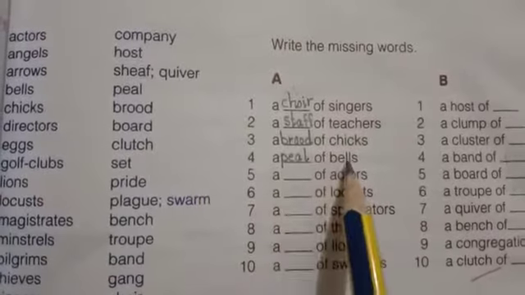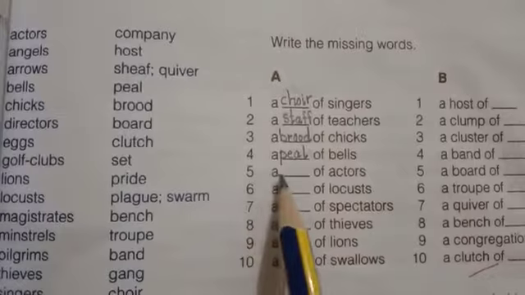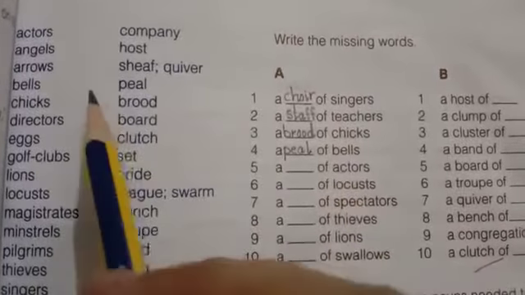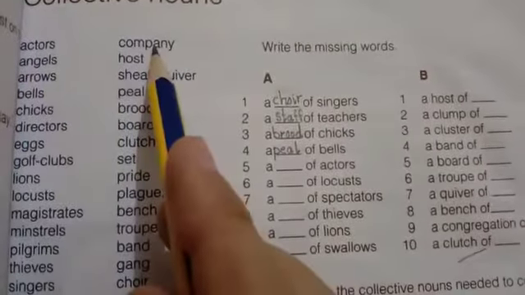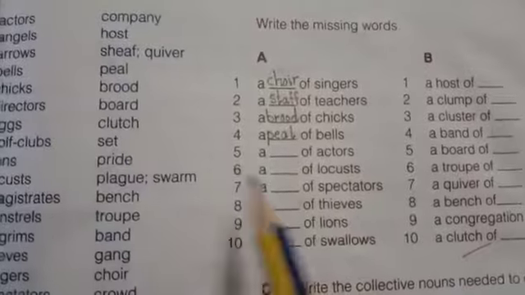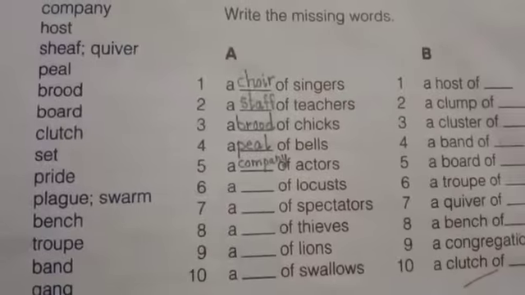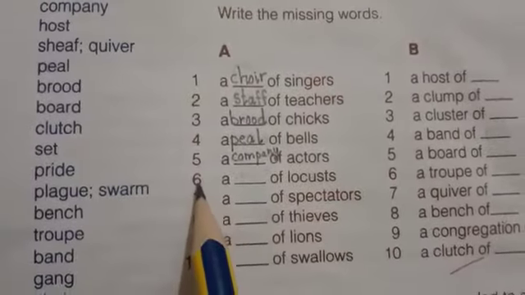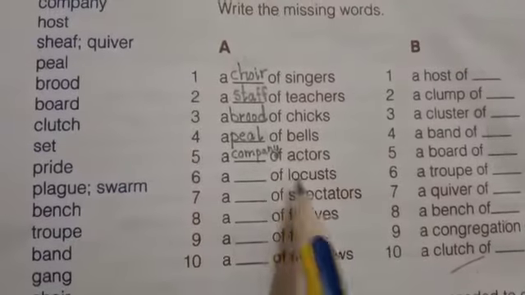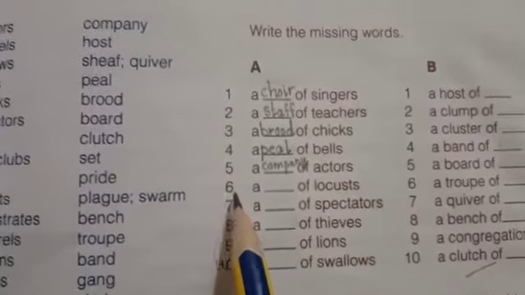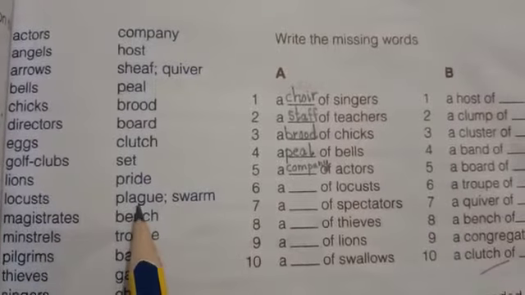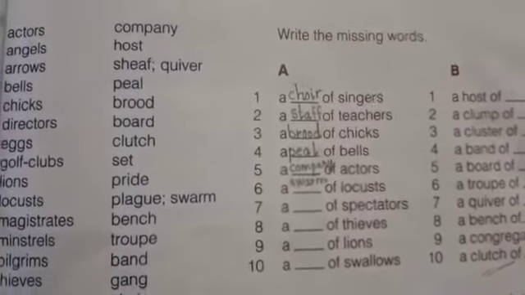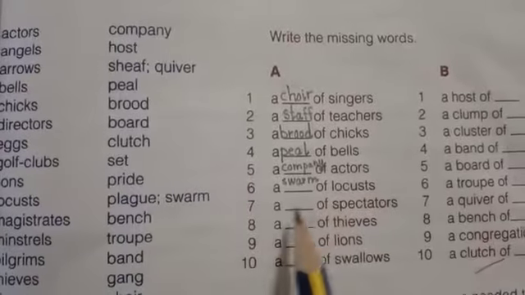A peal of bells. Then your fifth sentence is a dash of actors. When we have a group of actors, what is that called? Find it from here. Yes, a company of actors. Write it here. A company of actors. Then sixth sentence, a dash of locusts. What is that? Find it from here. Yes, a swarm and a plague of locusts. You can write any one, okay?